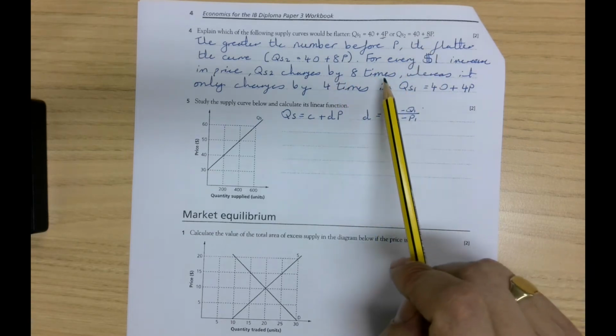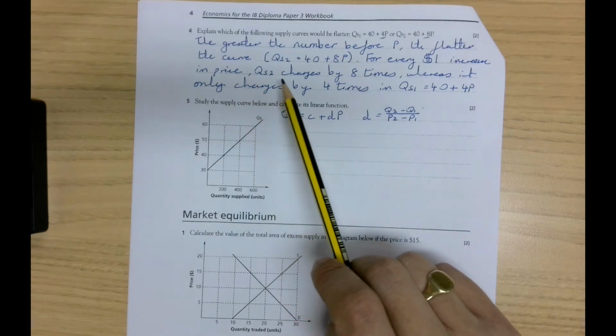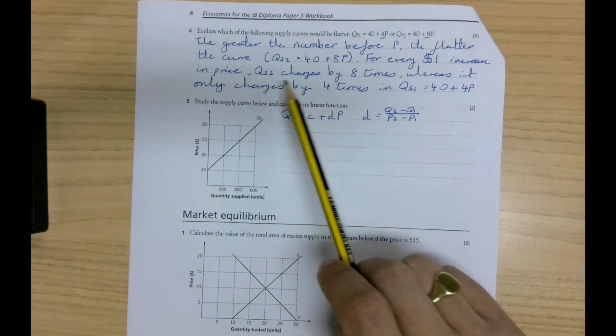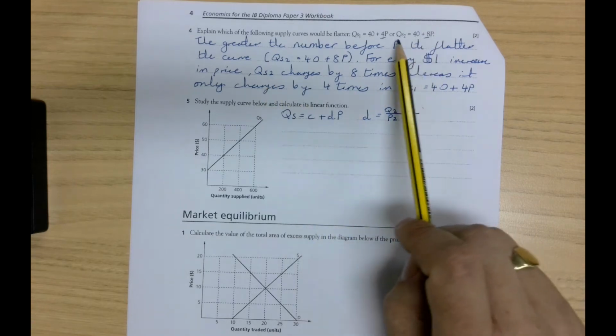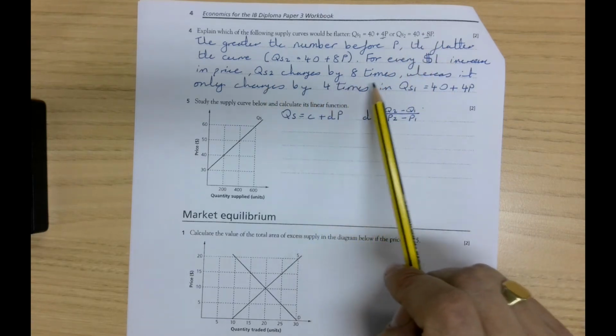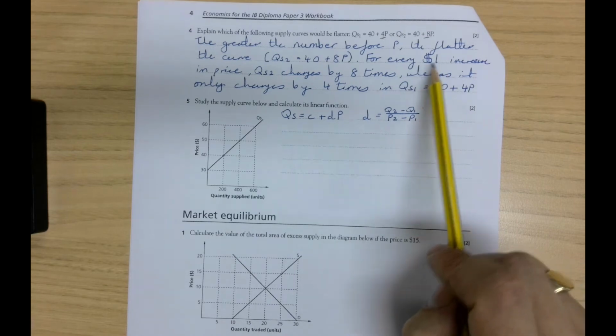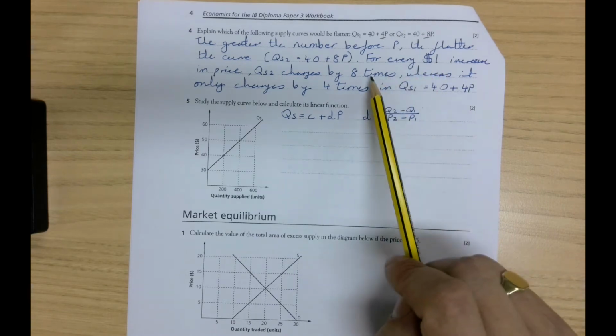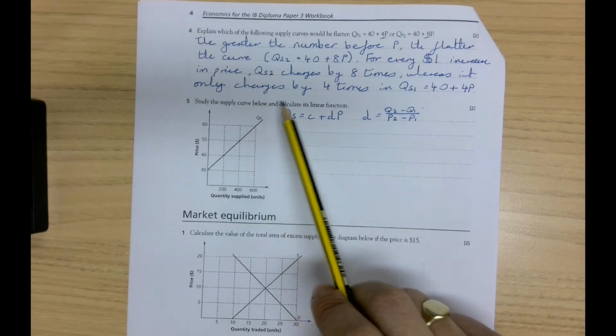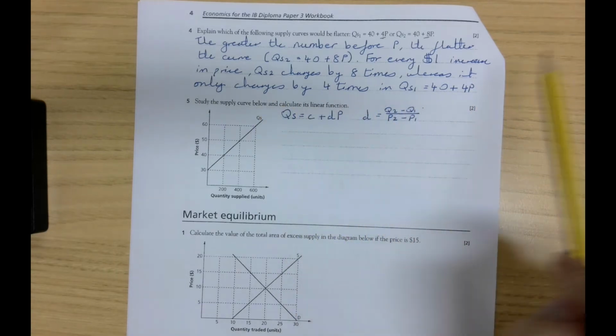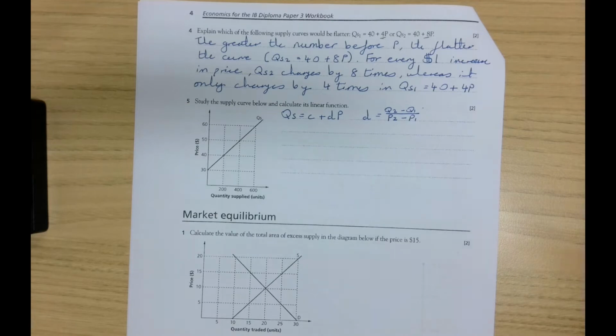For every $1 increase in price, QS2, the quantity supplied by whatever firm 2 or whatever this is referring to, changes by 8 times that change in price. Here we said it was $1, but now it's 8. So for every $1 change, quantity supplied will change by 8, whereas it only changes by 4 in QS1. The bigger the number before P, the flatter the curve, be it demand or supply. The smaller the number before P, the steeper the curve. And be it demand or supply, the number before P is the slope.